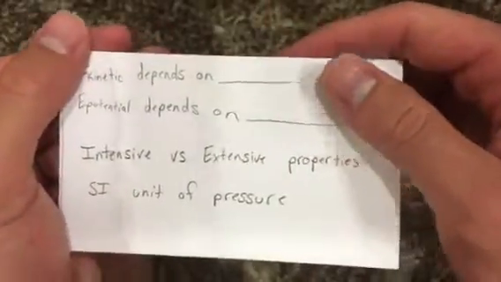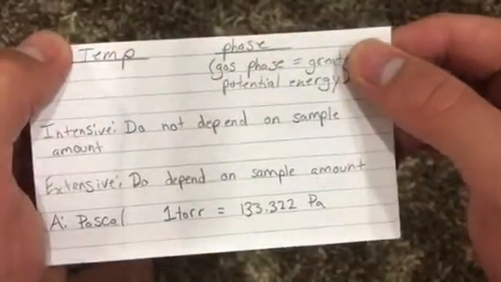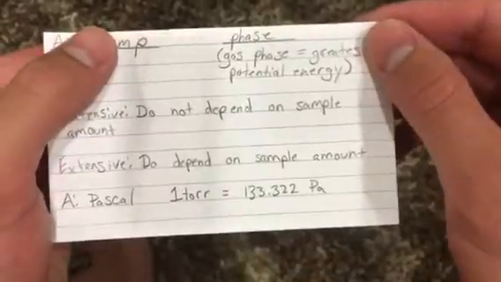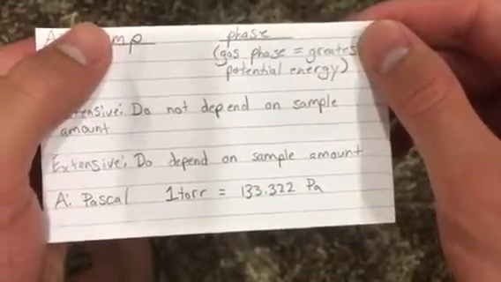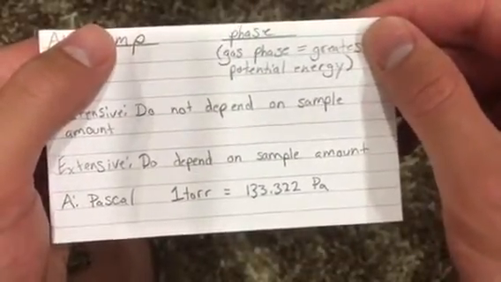Next one, intensive versus extensive properties. Intensive do not depend on sample amount. Extensive do depend on sample amount. The SI unit of pressure is going to be a Pascal. 1 torr would equal 133.322 pascals.